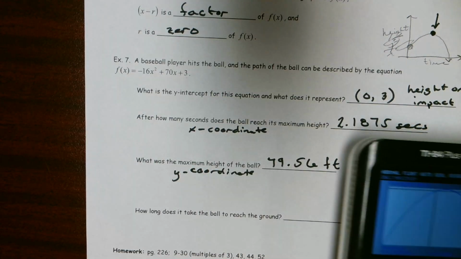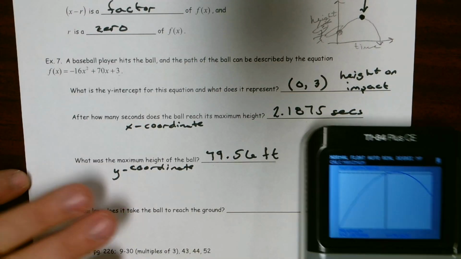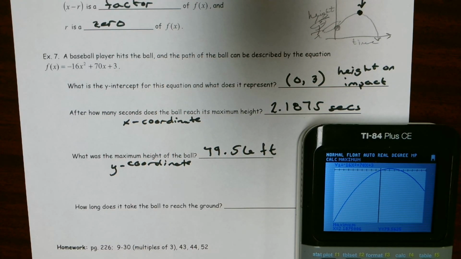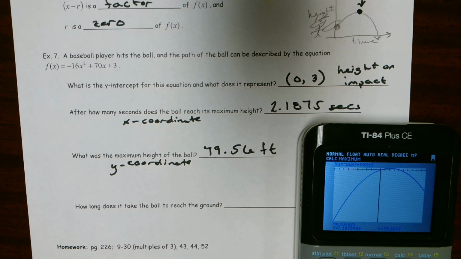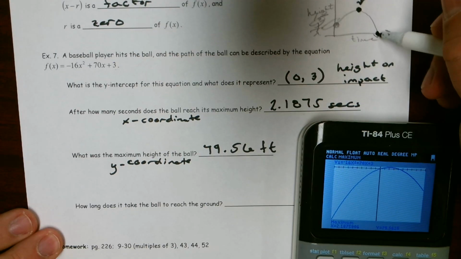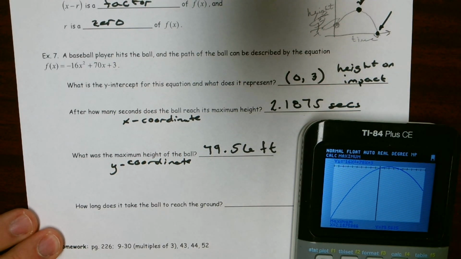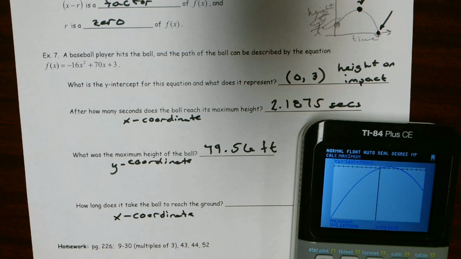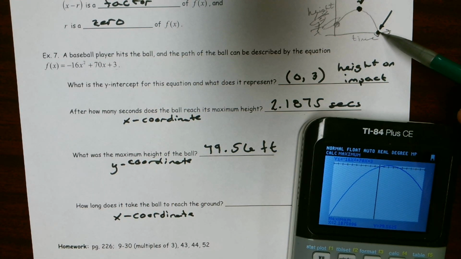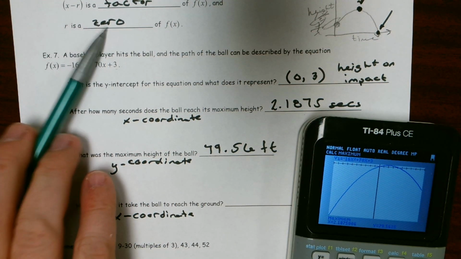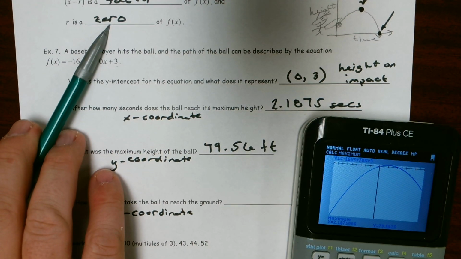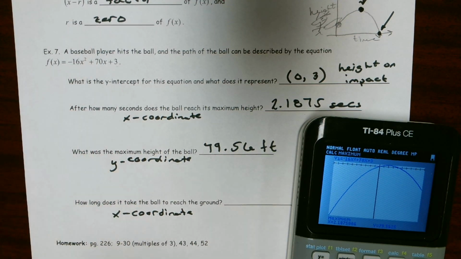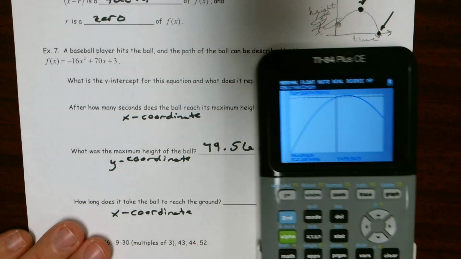Now, the last thing that it's asking you to find is how long does it take to reach the ground? Well, that would be this point right here. And we want the time, the x coordinate. Well, we know that that point right there is commonly referred to as a 0 or an x-intercept. Your calculator will also help you find that in the same exact menu.